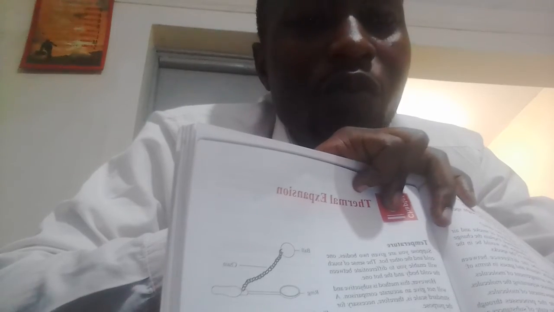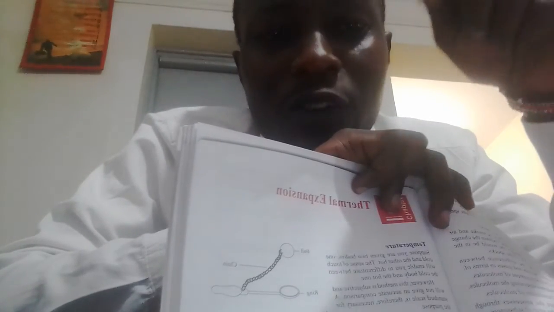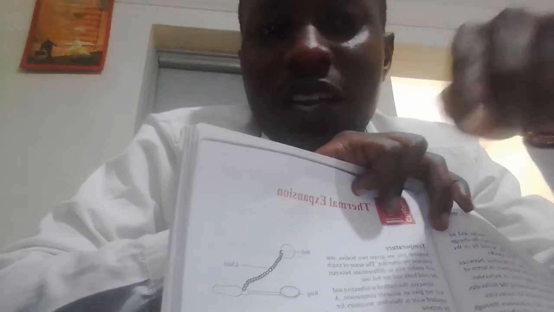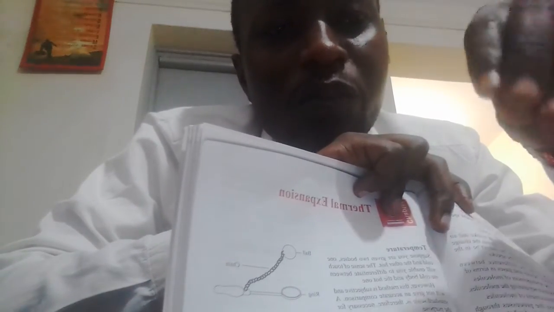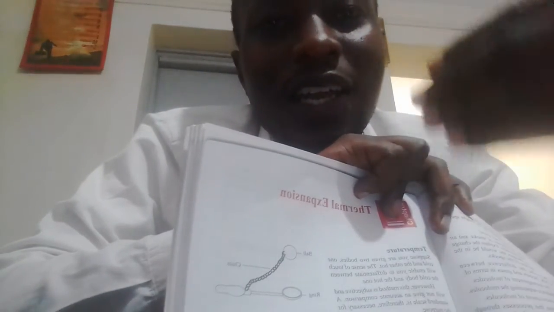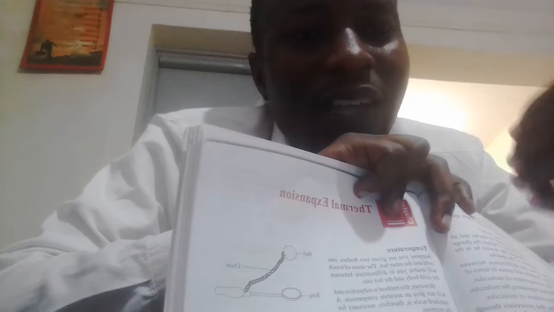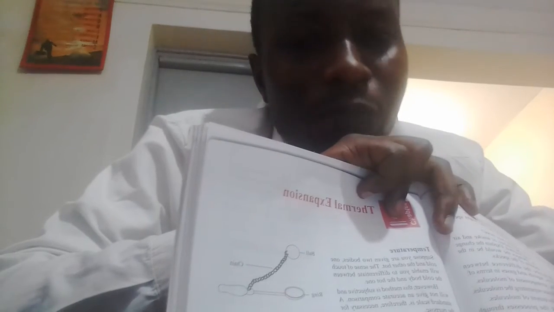So there are two things here. When you heat the ball separately, it expands. When you bring it onto the ring, it cannot fit into that ring because the ring has a smaller diameter. Then, when you rest it on top of the ring for some time, it will start losing heat energy to the ring. So as a result, the ring will start expanding.